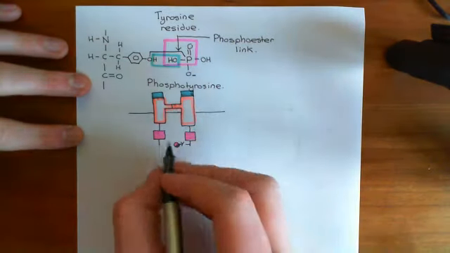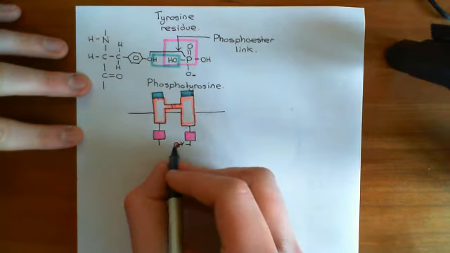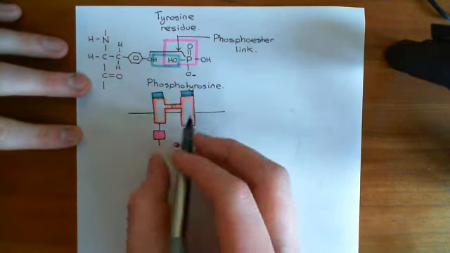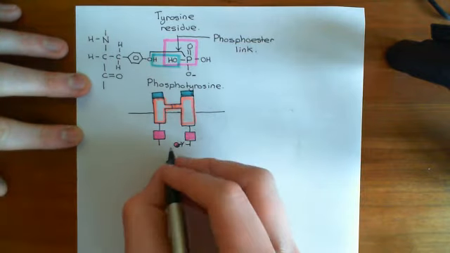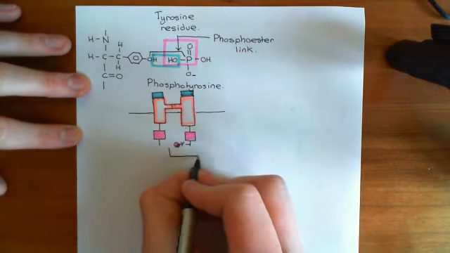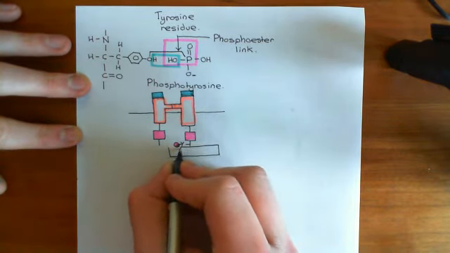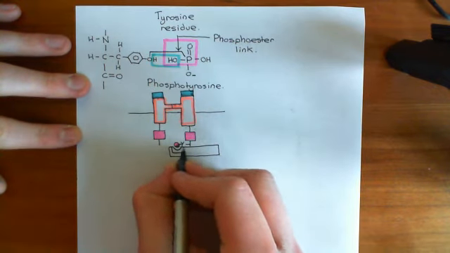Now, what's going to happen is a protein is going to come and bind to phosphotyrosine residues on the cytoplasmic side of the epidermal growth factor receptor. To do this, it has to have a special domain. So I'll show this here. This is the protein, and it's got a special domain which is capable of binding to phosphotyrosine residues.